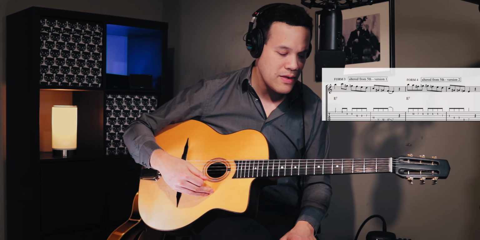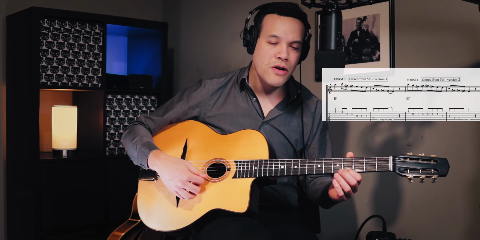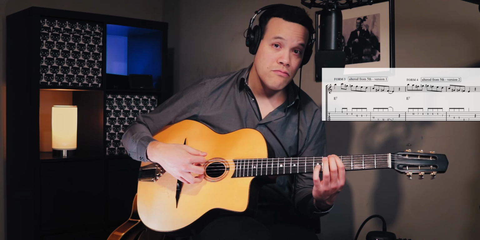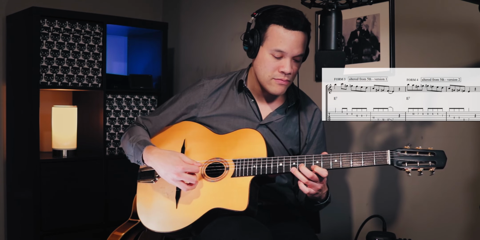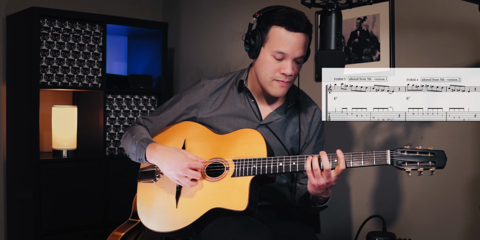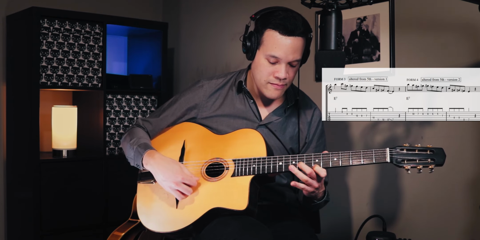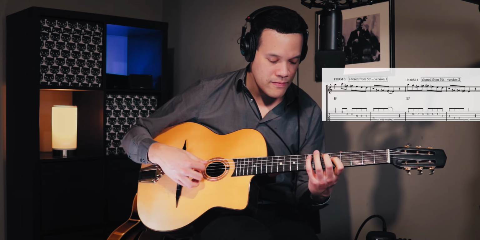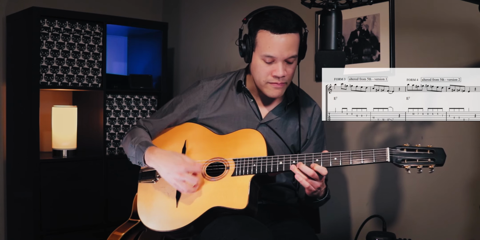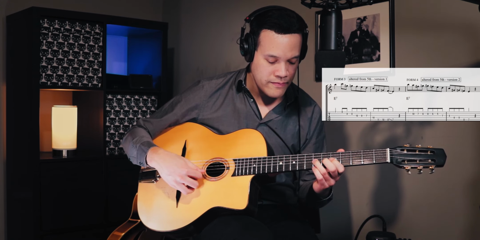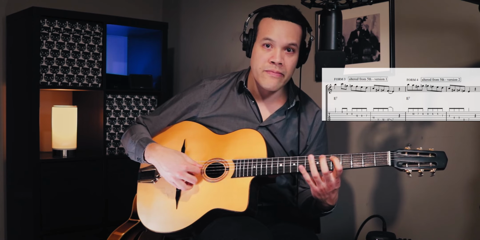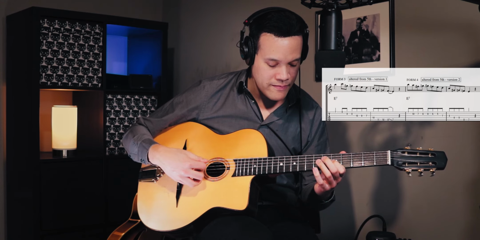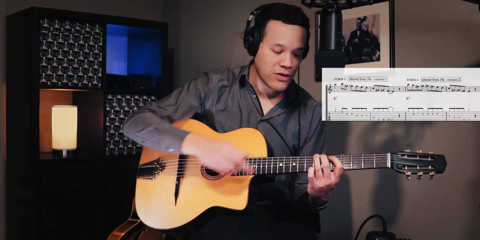So for example, let's do it starting on the 3rd of E7. How about? Or let's do form 4. Now I just went down chromatically, right, to connect to that B.